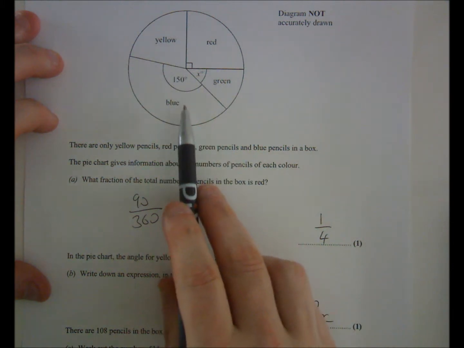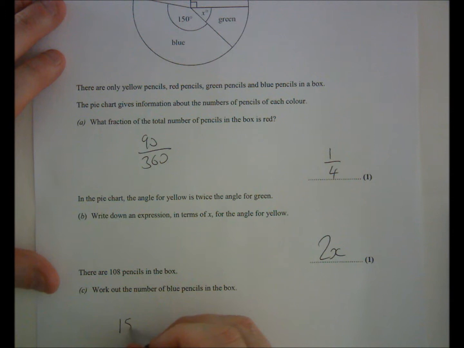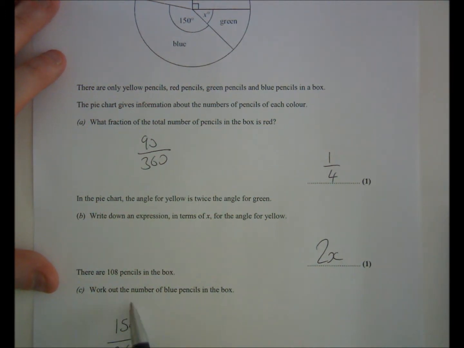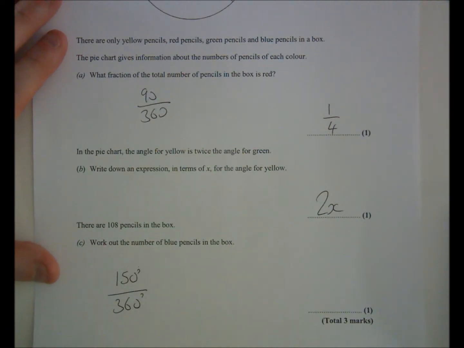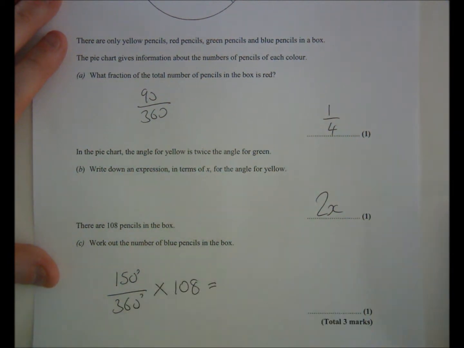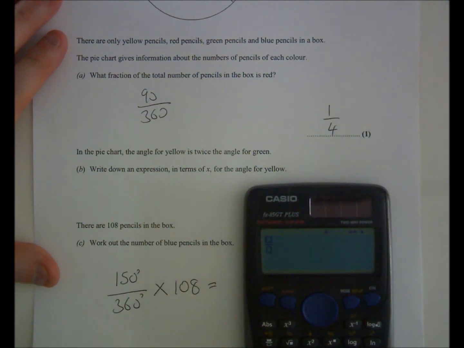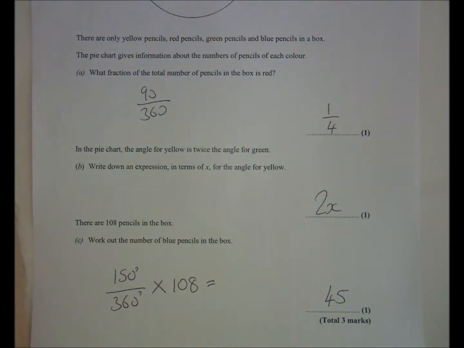If you look at the blue sector, it's been referenced as 150 degrees, which means we can now write a fraction to represent the blue pencils. 150 degrees out of a total possible 360 degrees. That is the fraction of blue pencils in the box. Multiply that by the 108. We only get the mark for the final answer here. The calculator states 45, and there's all the marks for question 5.